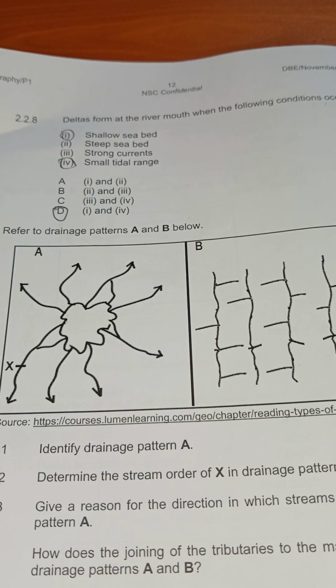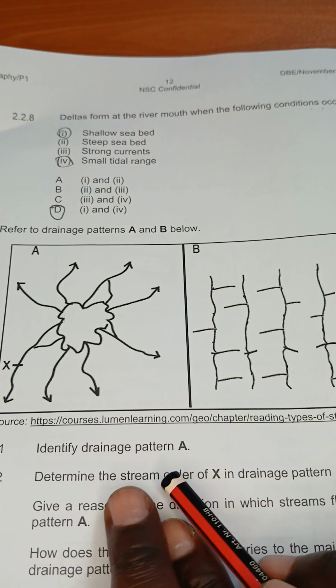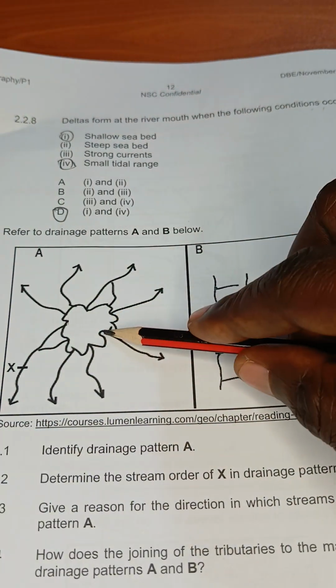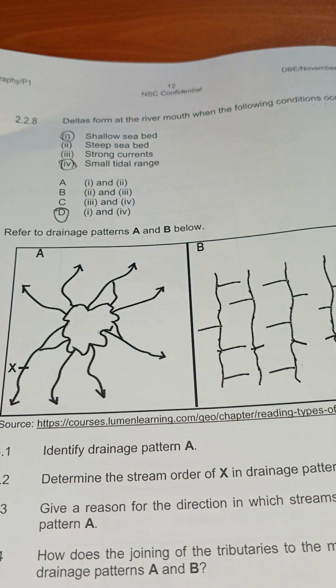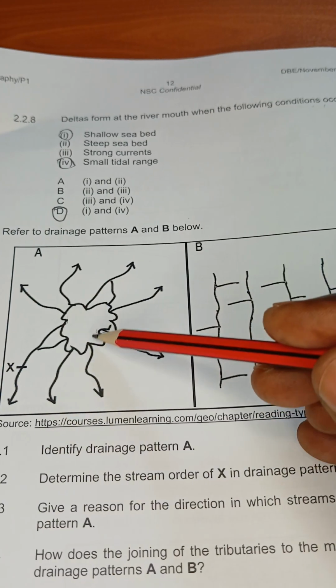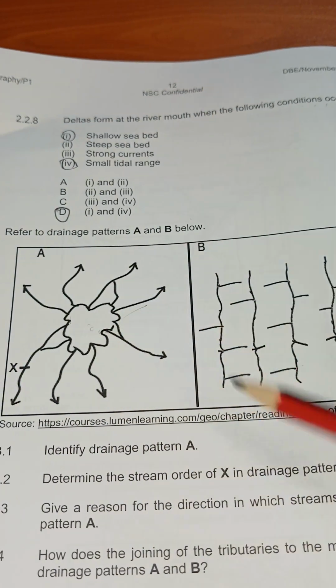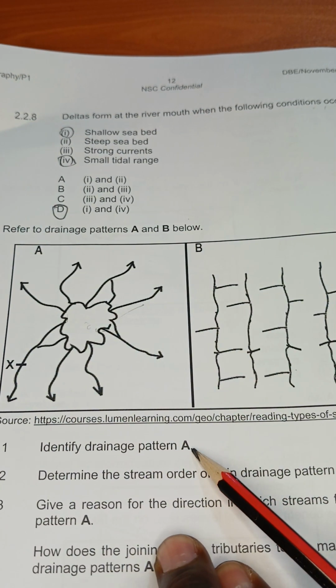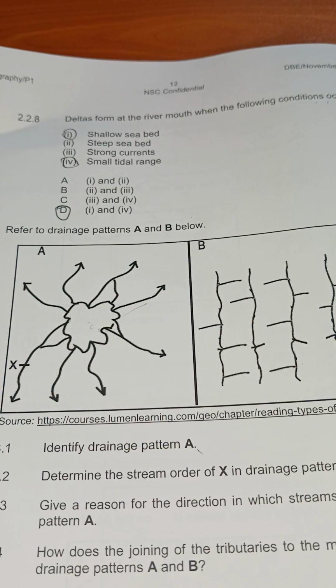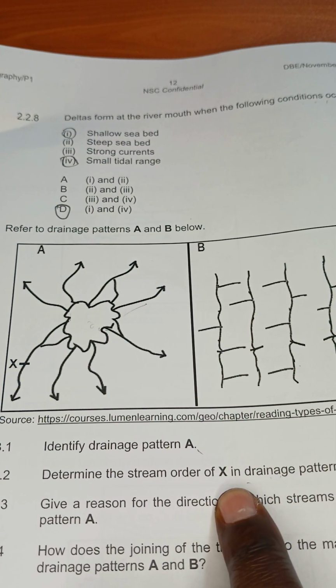From there you can see what we have. Identify the drainage pattern A. This one, as you can see, is higher ground, like a dome shape, like I've been talking about just now. The rivers flow away from a higher central point. This is higher, like a mountain dome shape, flowing downward. So that is your radial drainage pattern, your centrifugal. Determine the stream order X in the drainage pattern.